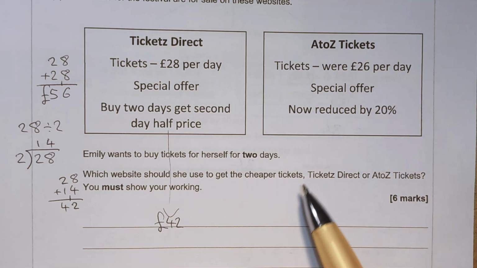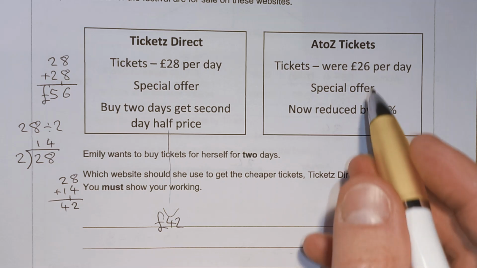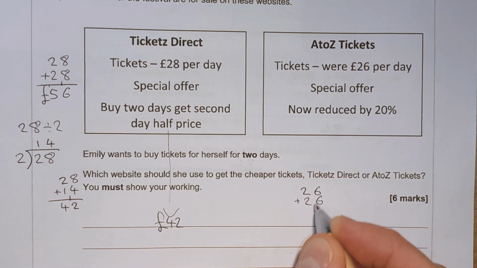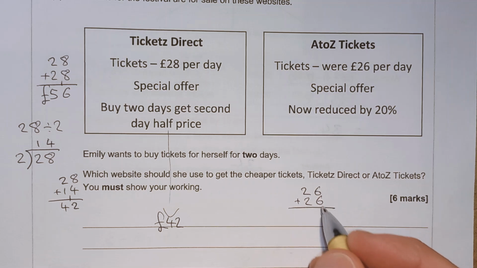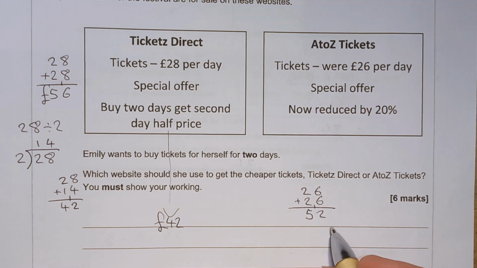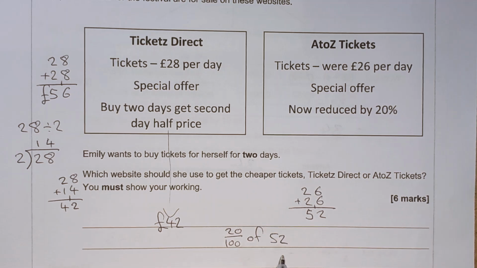Right, now let's work out a price for A to Z tickets. They were £26 per day. Special offer now reduced by 20%. Well, it's still 26 per day, so we're still going to need 26 and another 26. So 6 plus 6 is 12. 2 plus 2 is 4, plus the 1 is 5. So £52, but they're reduced by 20%. So we want 20%, or 20 out of 100, of 52.